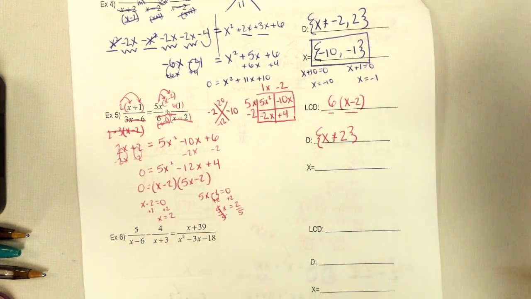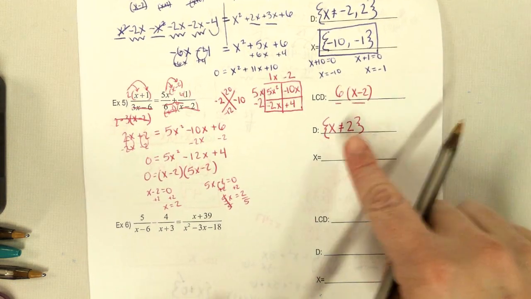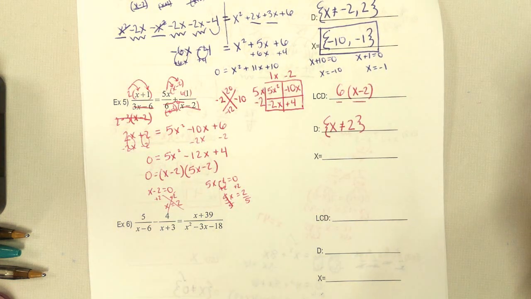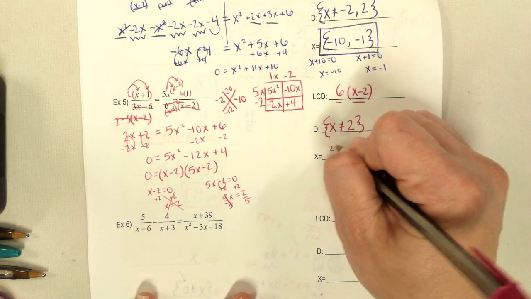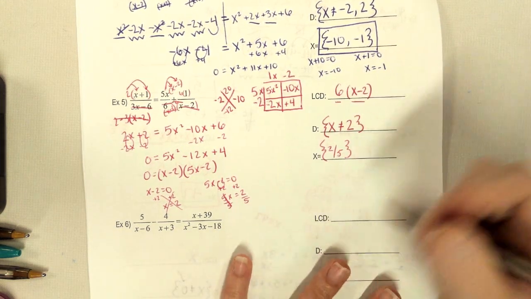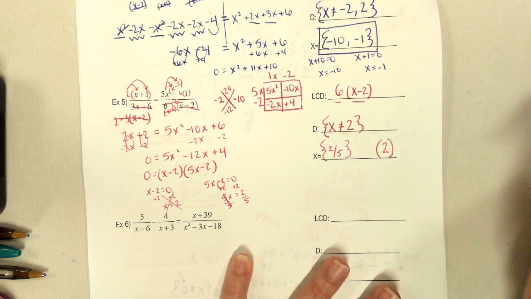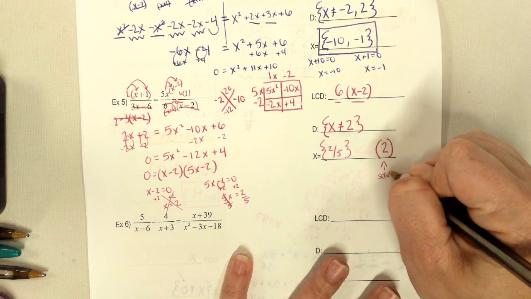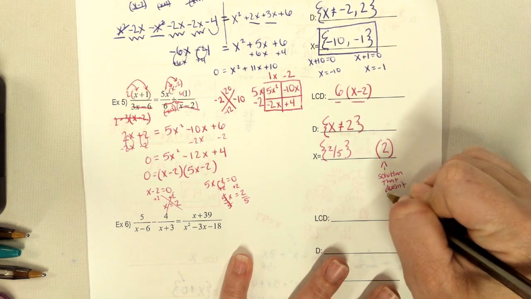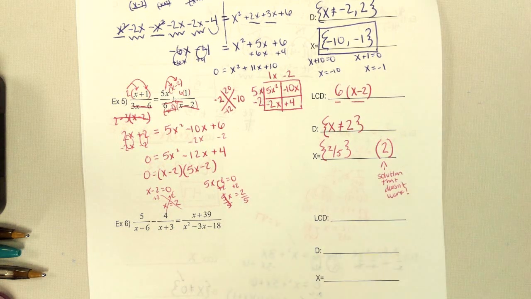Well, what's wrong with one of those answers? Didn't we say x cannot equal 2? So this cannot be our solution. Now, don't forget it all the way. We know 2/5 is an answer. So you're going to write 2/5, and then what you do with that answer that doesn't work is you put it in parentheses. So that's your solution that doesn't work. There's a word for it that we'll talk more about later.